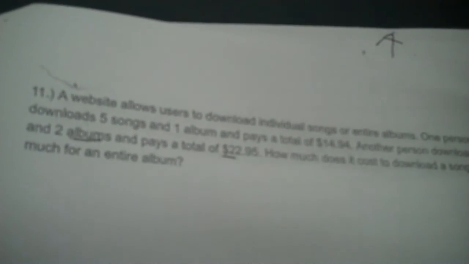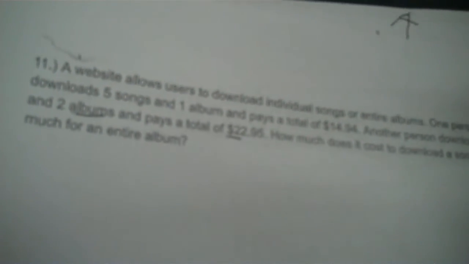A website allows users to download individual songs or entire albums. One person downloads 5 songs in one album and pays a total of $14.94. Another person downloads 3 songs in 2 albums and pays a total of $22.95. How much does it cost to download a song? How much for an album?